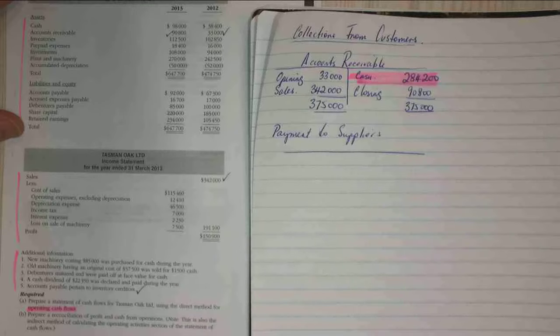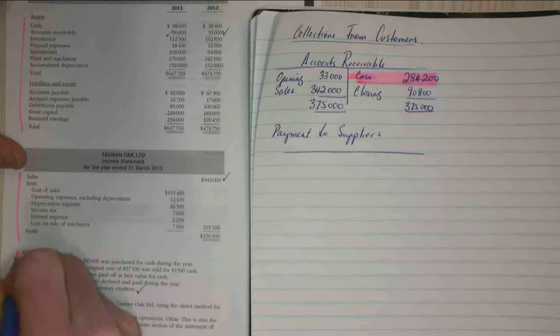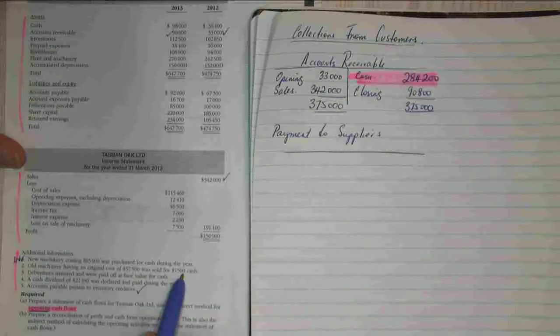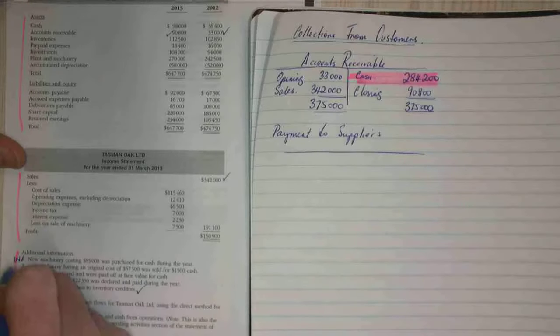Now just as an exercise, I know it's only asking for my operating cash flow, but let's just categorise these ones. New machinery costing 85,000 was purchased for cash. Where do I categorise that? Investing, yep. What about old machinery having an original value of 57,500 was sold for 1,500? Yep, so that's an investing as well.